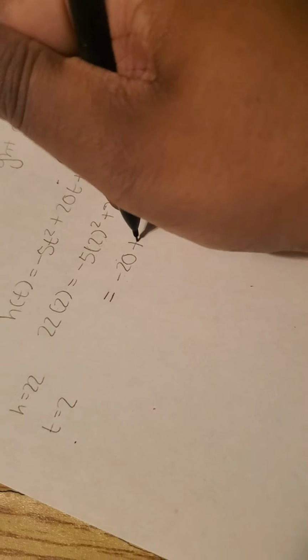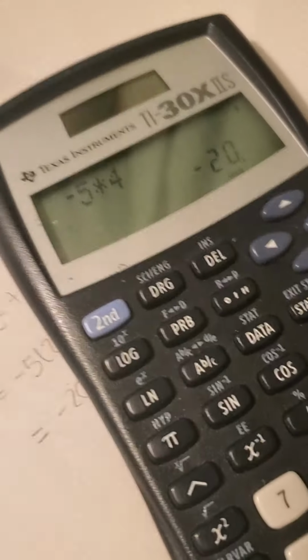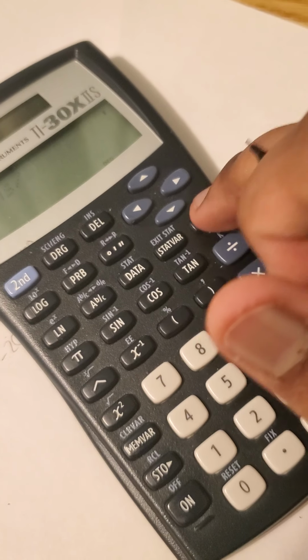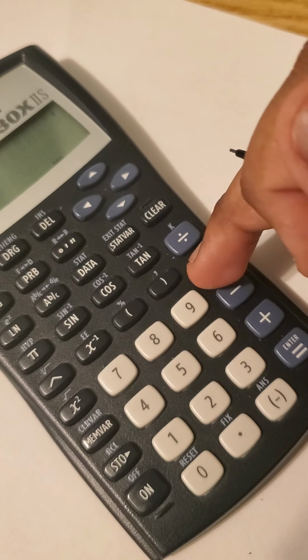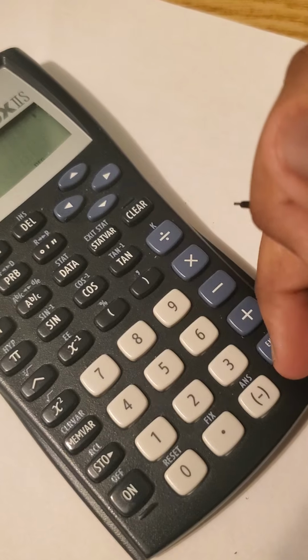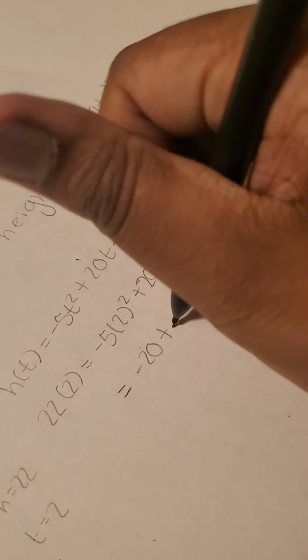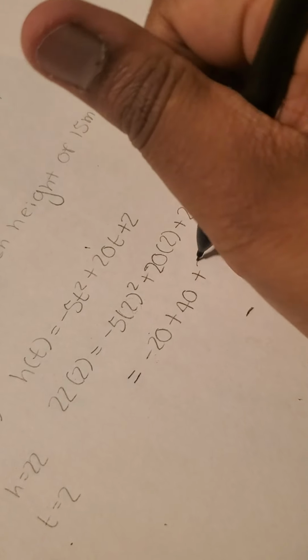Plus 20 times 2. Oh, let's do it on my calculator. 20 times 2 equals 40, plus 2.